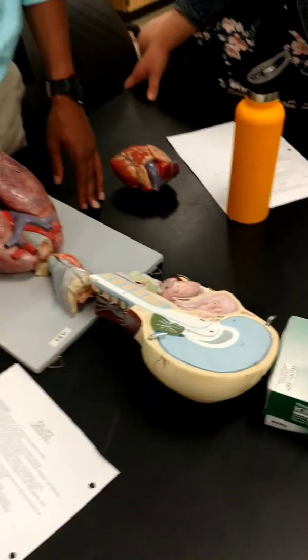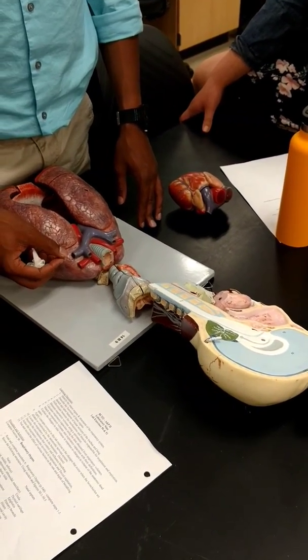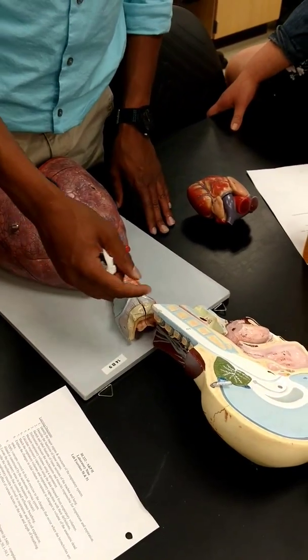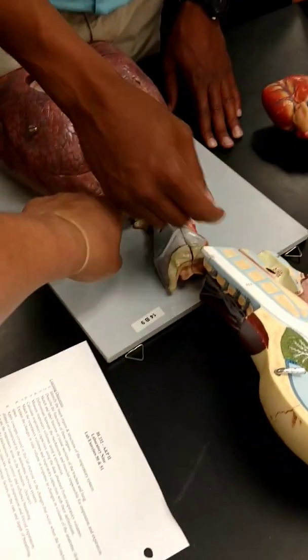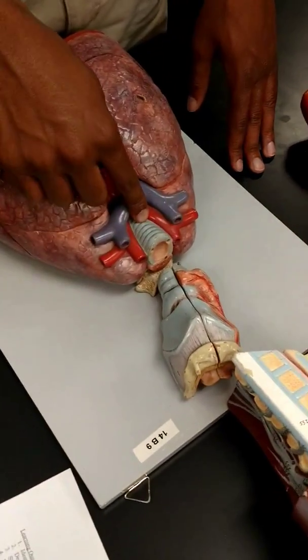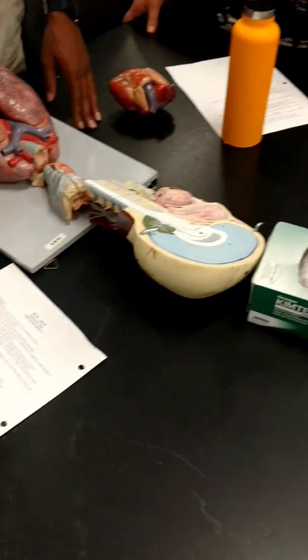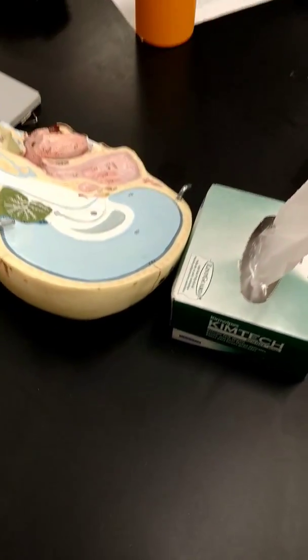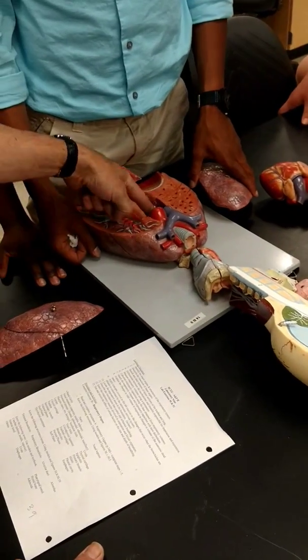Your trachea. Or the throat? No, that's not it. Trachea is the windpipe. Oh, windpipe. Okay. It's the front tube. So when you choke someone, it's in the front. Yep. On this one, it's this one right here, right? So that's my trachea, going down.